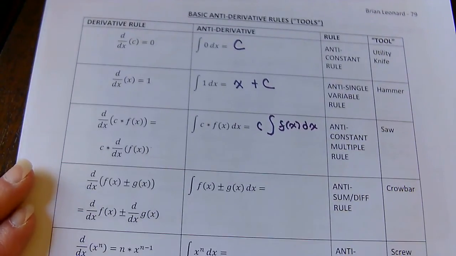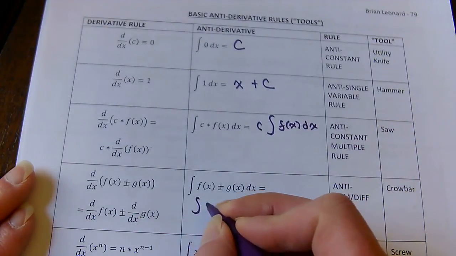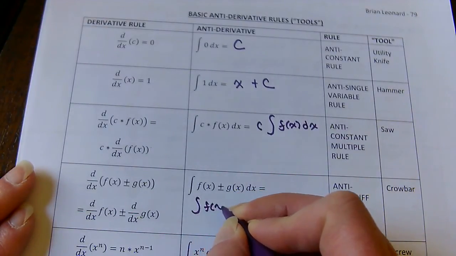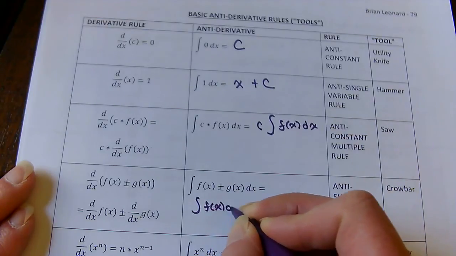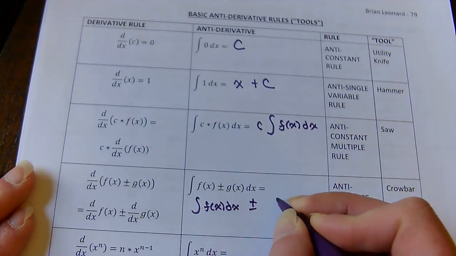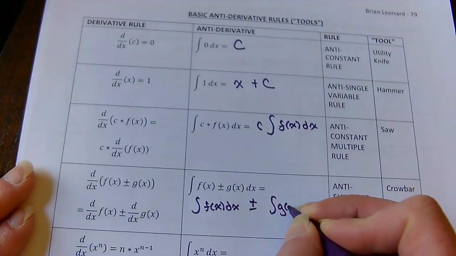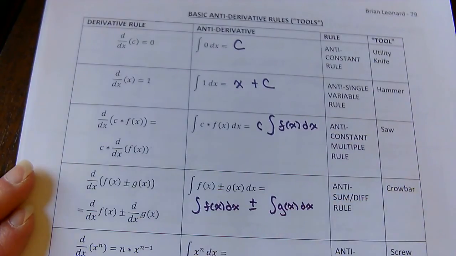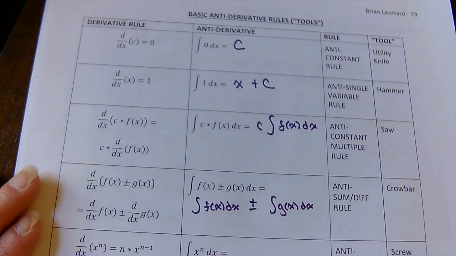What about if we were adding and subtracting? Remember, we could split it up. Same thing here. I can split up my integral into the integral of f of x dx plus or minus the integral of g of x dx. Now remember, when I actually take the antiderivative, I'm going to put plus c at the end.